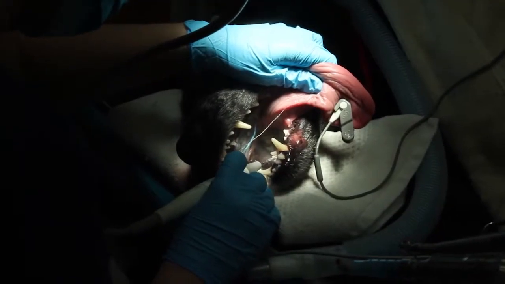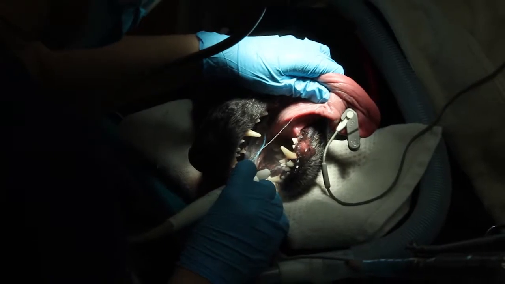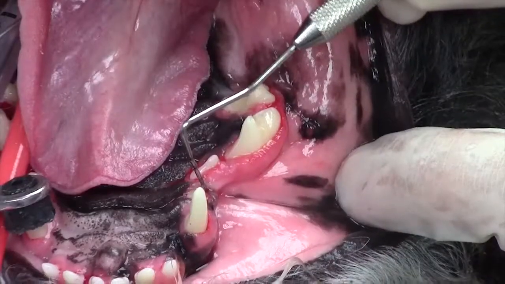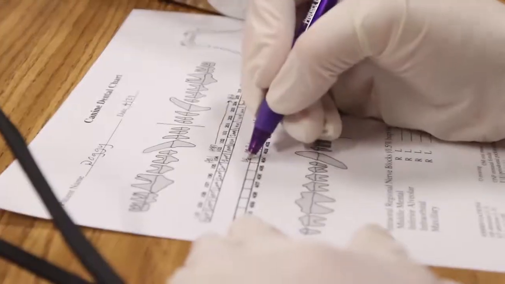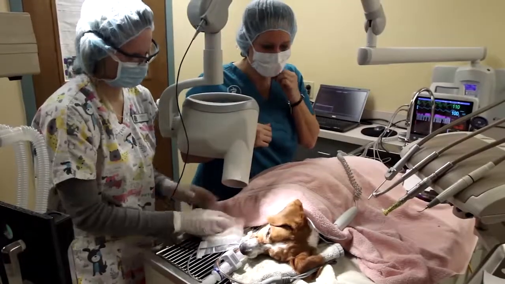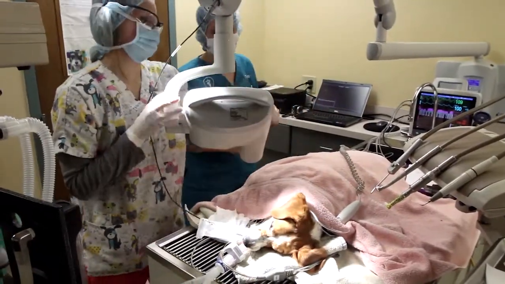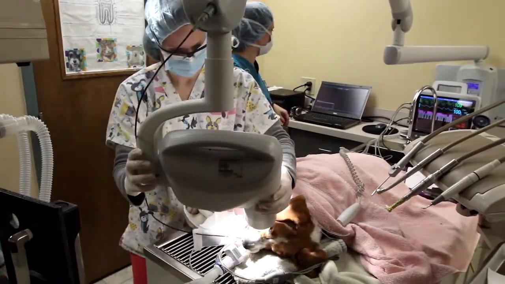So as part of their clinical training for the day, the veterinary technician specialist is going to teach the technicians how to do supragingival and subgingival scaling and polishing, how to probe around each tooth, how to complete the dentistry chart, and how to take full mouth radiographs for every single patient in a timely and efficient manner.